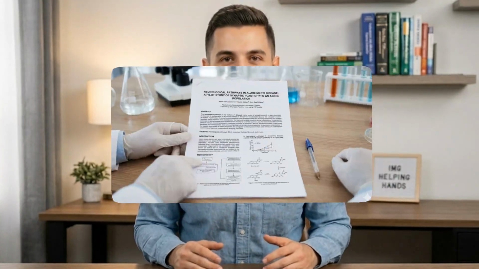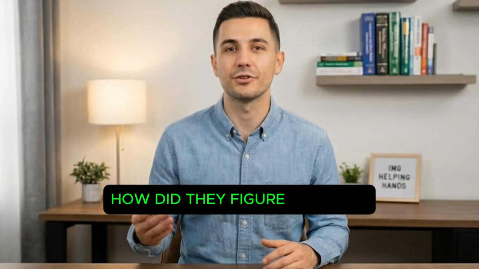Have you ever read a research paper and wondered, how did they figure that out? Or maybe you're a medical student, resident, or IMG who wants to get involved in research but feels overwhelmed by all the different study designs. Well, here's some good news.